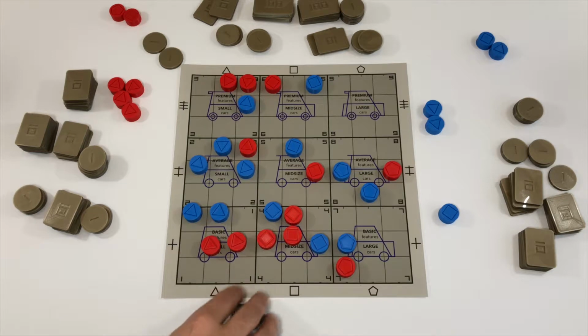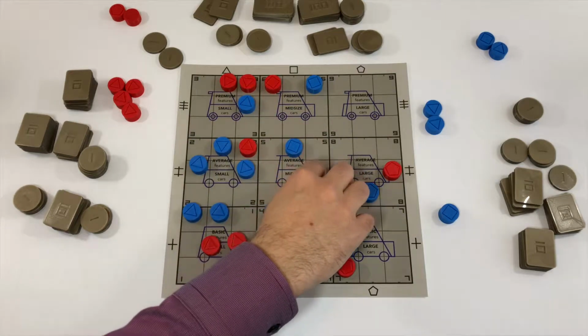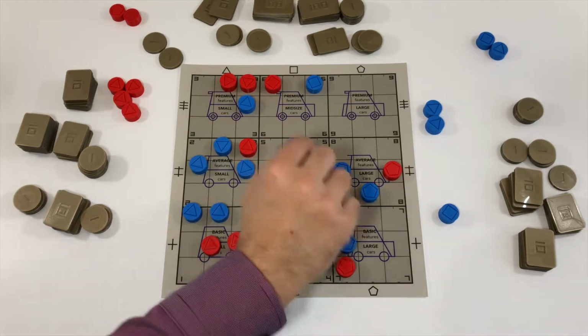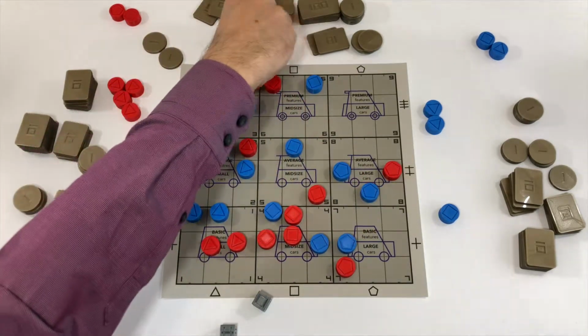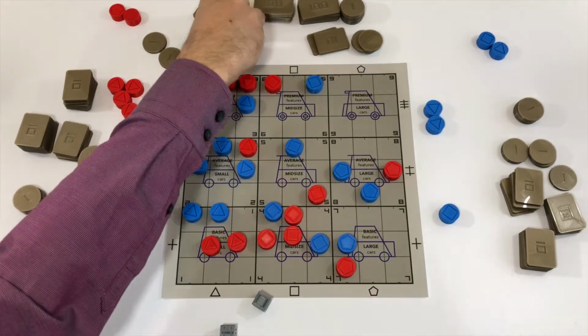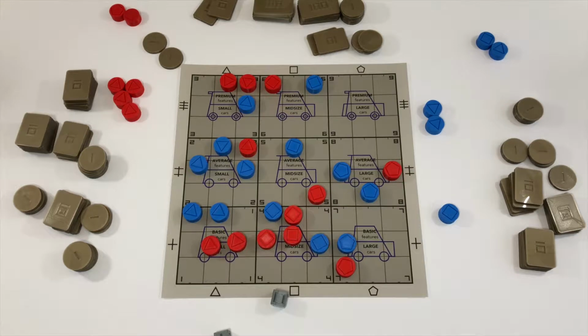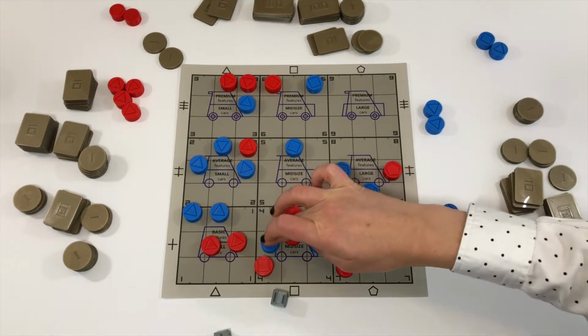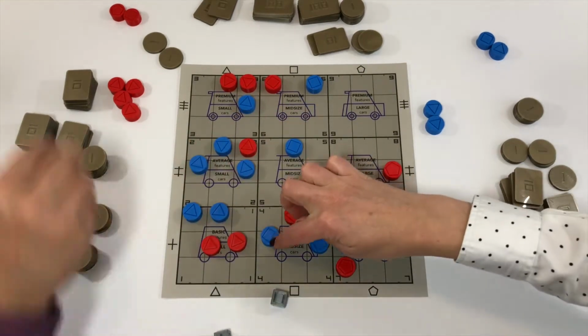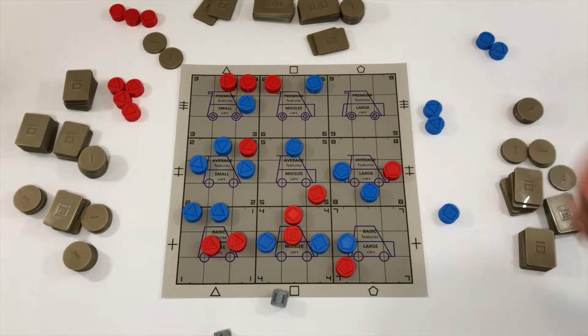Okay. 2 square. So I'm going to move down. I'm making 5. Okay, 1 square. Okay, so this is out as well.